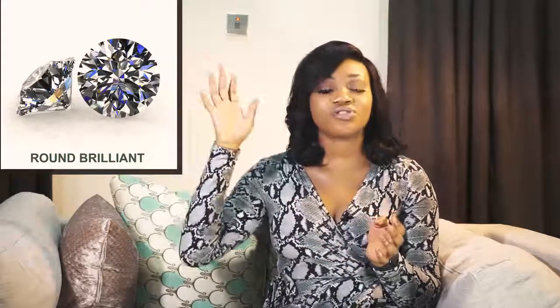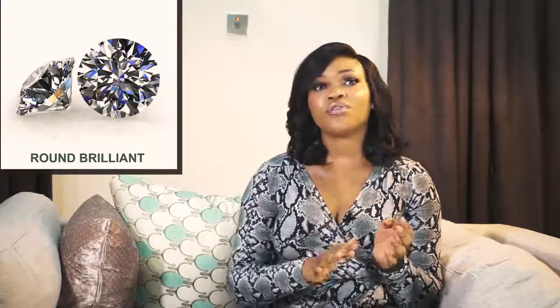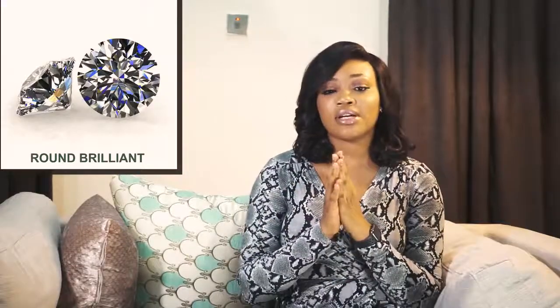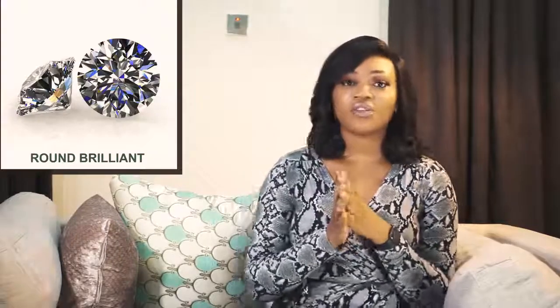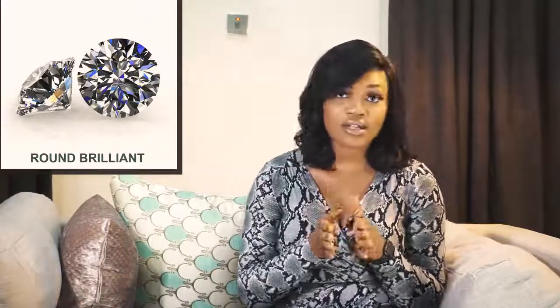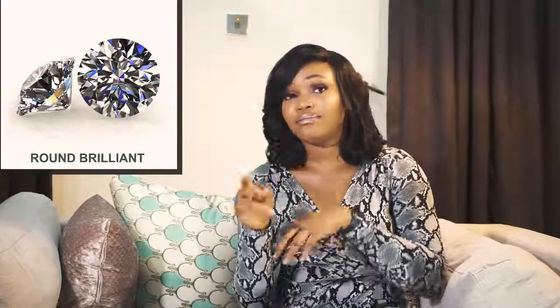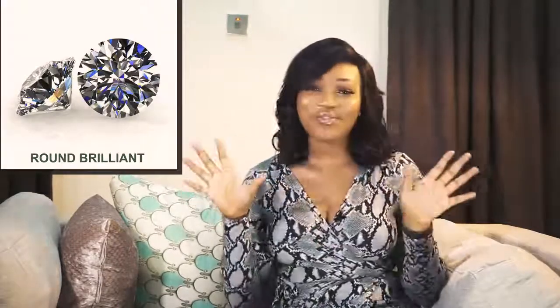So the round brilliant has lasted from generation to generation. It is a classic. So if you're looking for something that would not go out of fashion and something that is timeless, the round brilliant is definitely for you. And also the round brilliant is the cut that brings out the most fire, the most dispersion in a stone. So if you're looking for something that is blingy and something that is all up in everybody's face, the round brilliant is definitely a cut for you. And if you're that classic girl that wants something timeless, that is a cut for you.